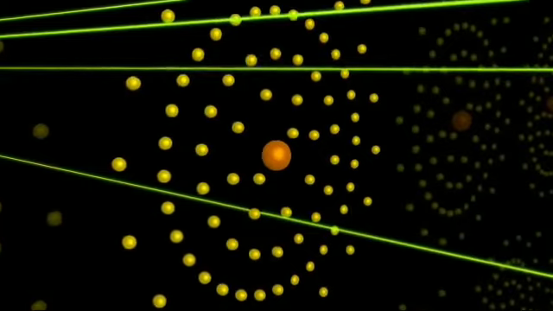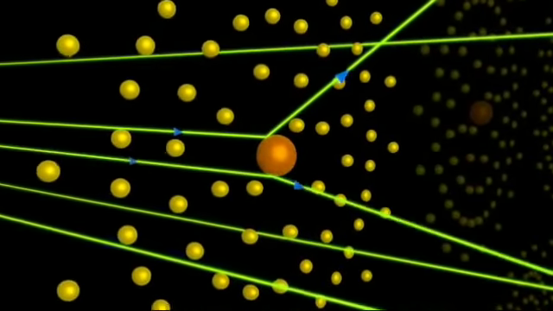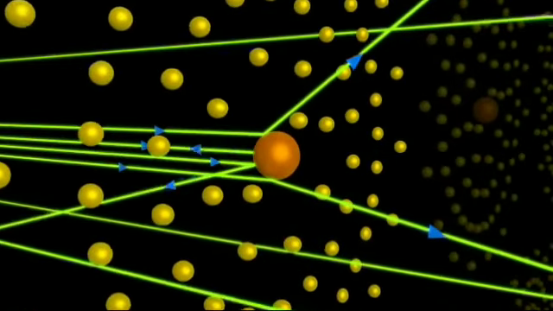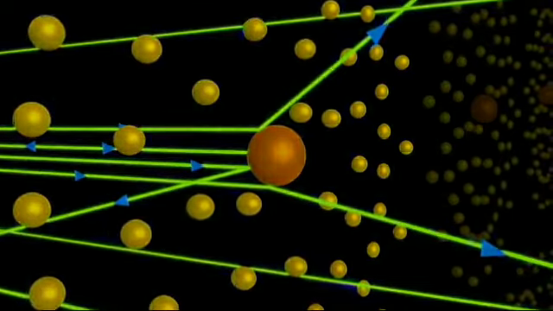Results of this experiment: some went straight, some rays were deflected through a small angle, and some were deflected through an angle more than 90 degrees. This is called the alpha scattering experiment.